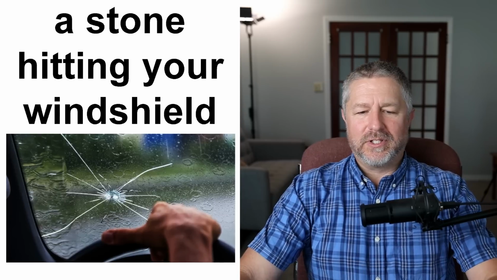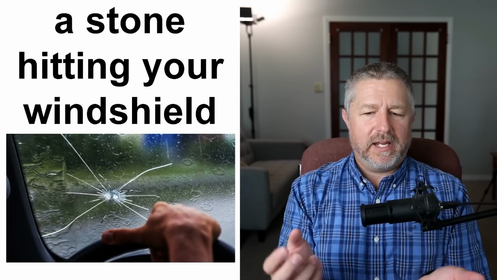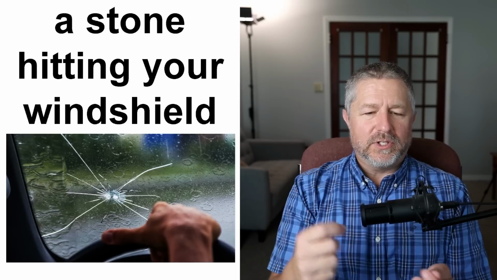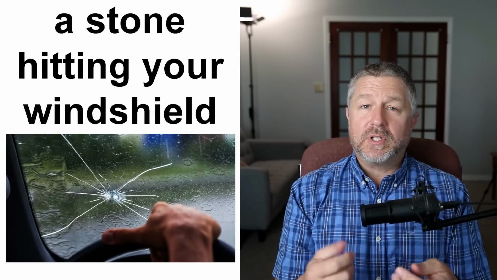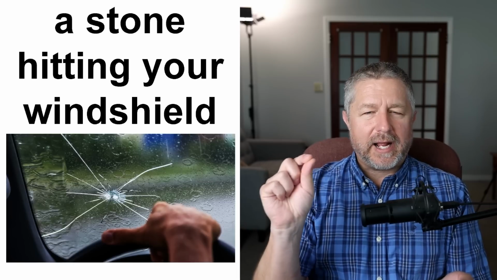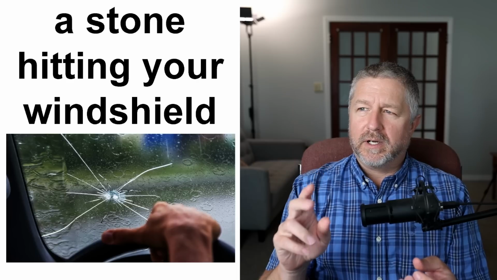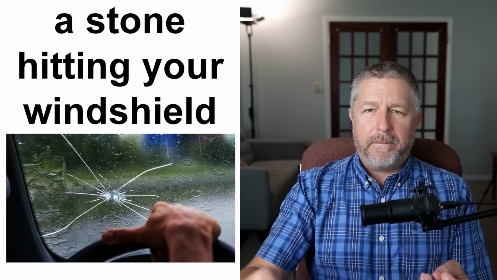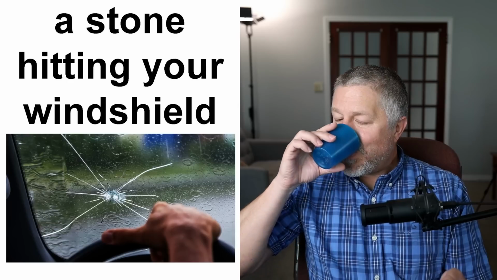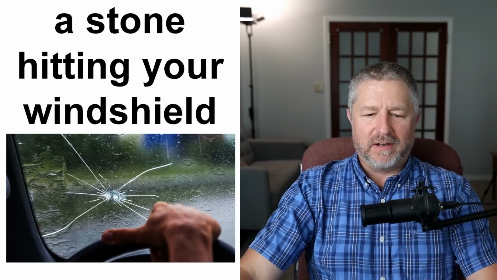A stone hitting your windshield. This definitely happened to us at some point because one of our vans has a tiny break in the windshield. So I need to get that fixed. But sometimes when you're driving along, a stone will hit your windshield and crack your windshield a little bit. I think this has happened to me twice in my life where all of a sudden you just hear bang and you see something out of the corner of your eye. And then you see a little mark on your windshield of your vehicle.